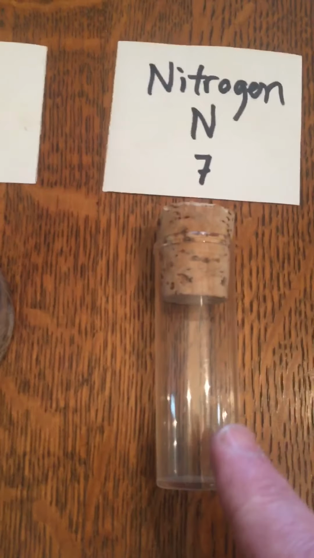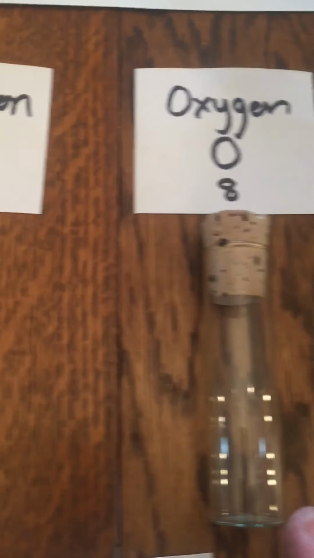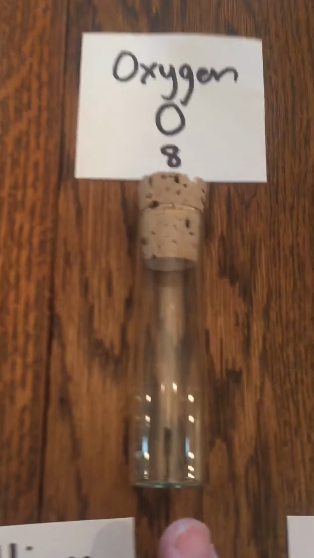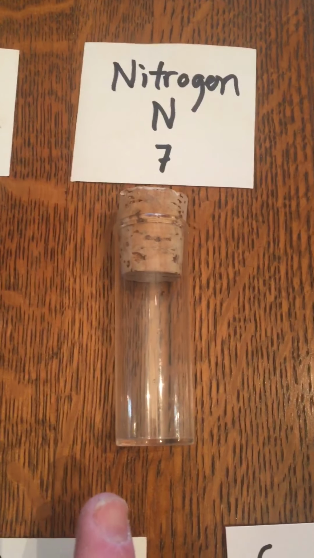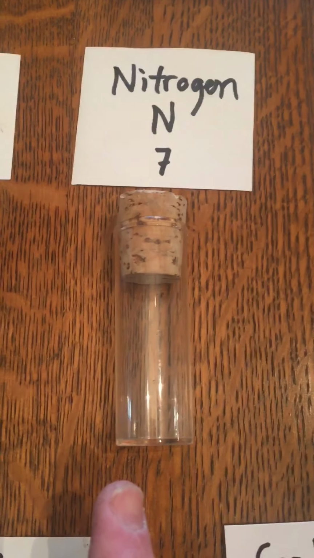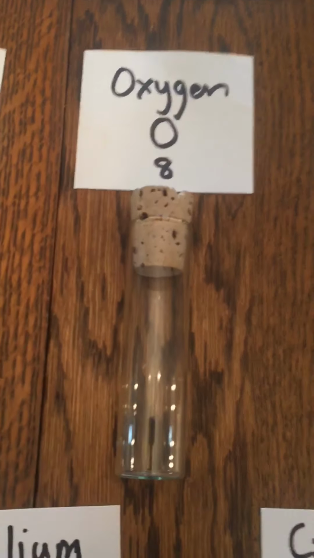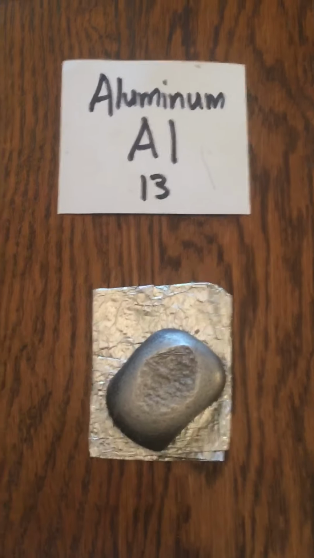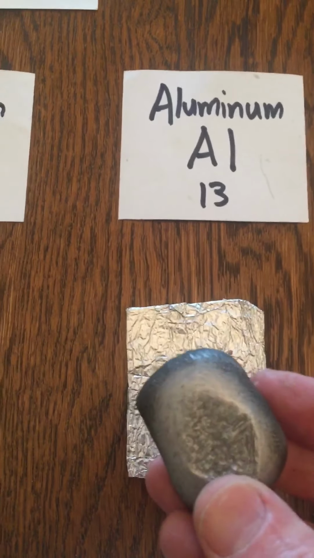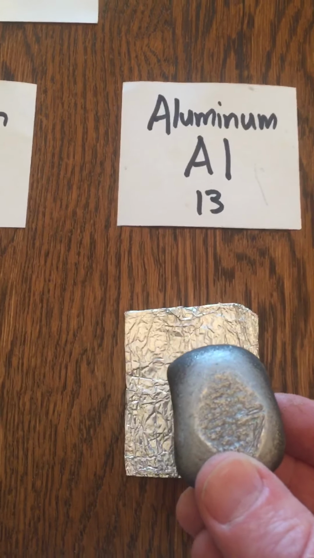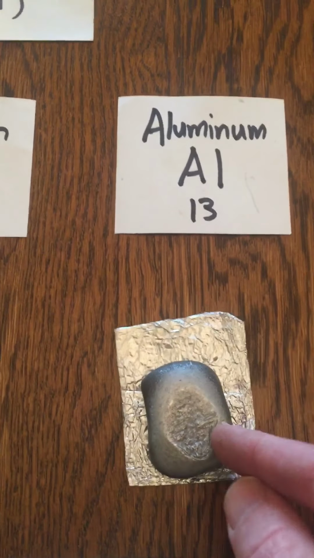Go figure. And this element makes up most of our atmosphere. Oxygen looks just like nitrogen. It makes up about 21% of our atmosphere. Nitrogen is about 78%, oxygen 21%. That's 99% of our atmosphere, those 2 gases. Aluminum has 13 protons, and this is what aluminum looks like. You've seen aluminum foil before. This is about a dozen aluminum soda cans that were melted down in a foundry and just melted into that little ingot right there.